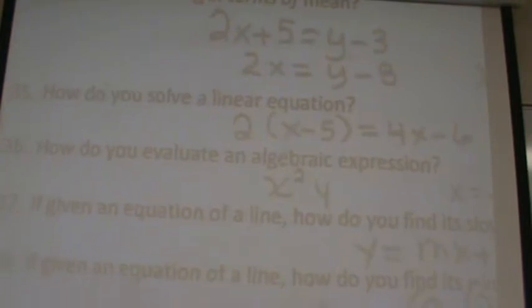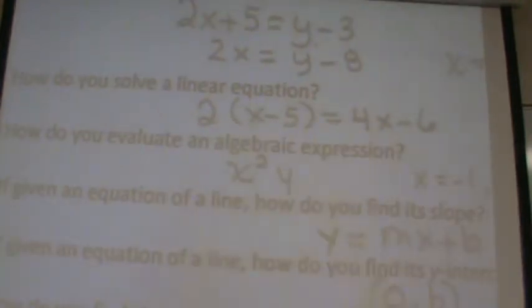You guys all know how to solve an equation, right? To solve a linear equation, you collect like terms and get your x on one side. You know how to do that, right? That's basically pre-algebra stuff. What does it mean to evaluate an algebraic expression? Solve it? It means they give you an expression, like x squared y, and to evaluate that means to plug the numbers in.